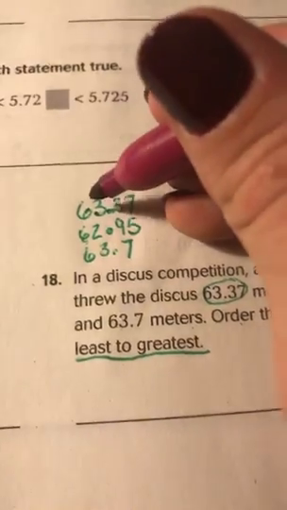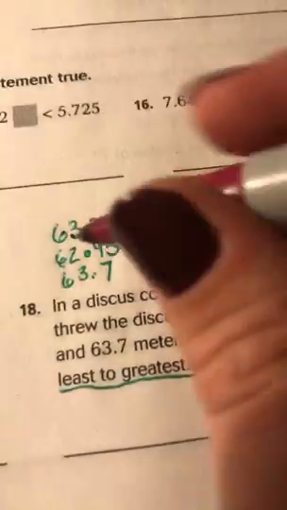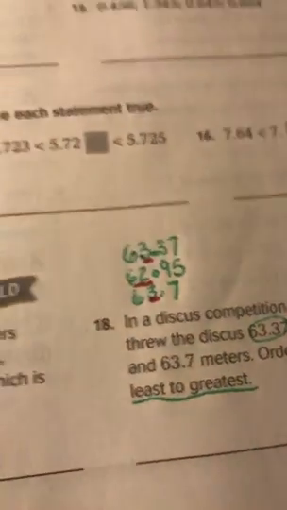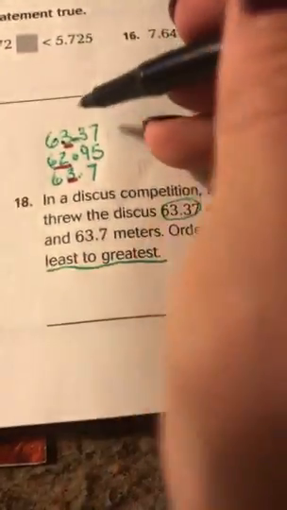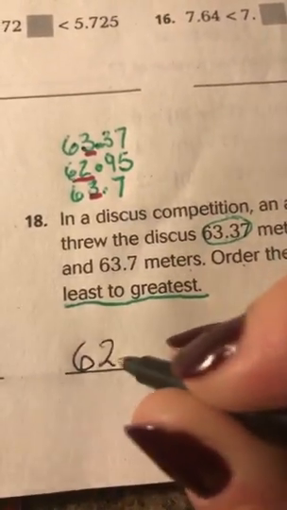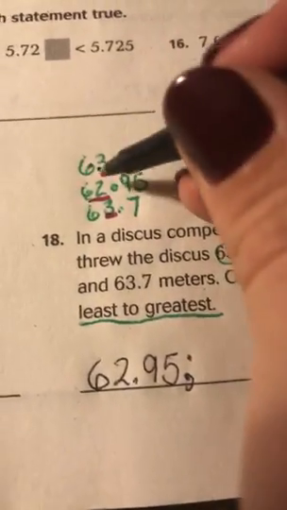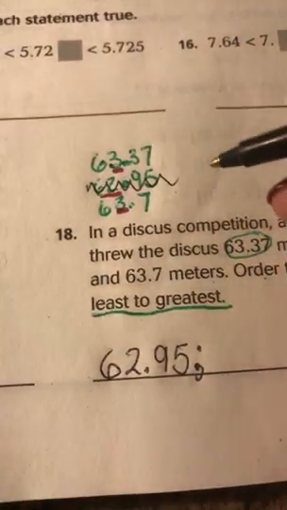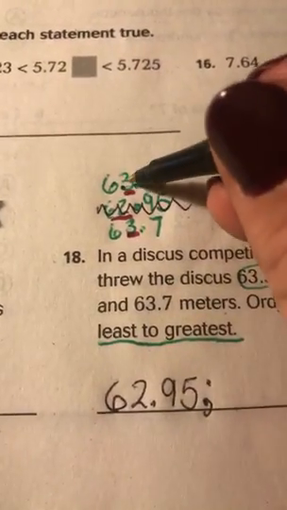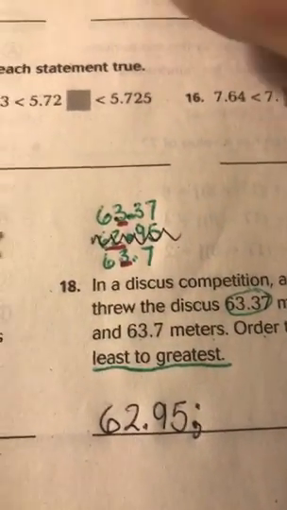So my whole numbers are 63, 62, and 63. Hopefully you would recognize that 62 is less than your other two 63s. So since I'm ordering them from least to greatest, I'm going to put the least as 62 and 95 hundredths. And now I'm going to cross that out so I don't get confused. And now because I've got a 3 and a 3, I'm going to move on to my tenths place and compare my tenths place.